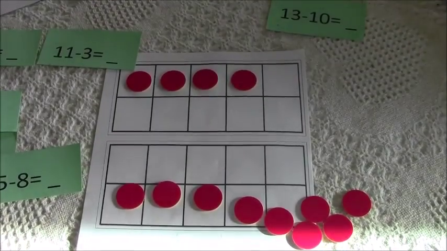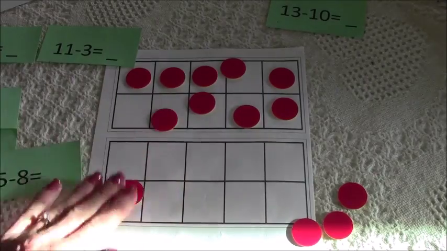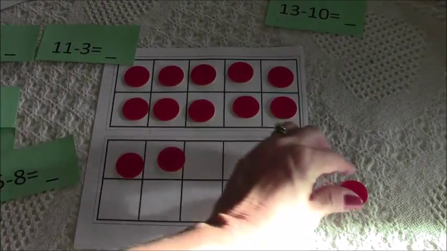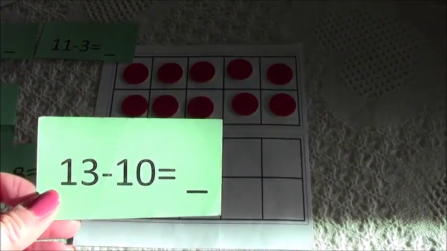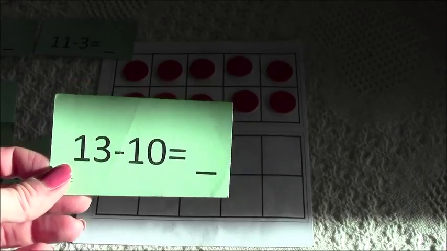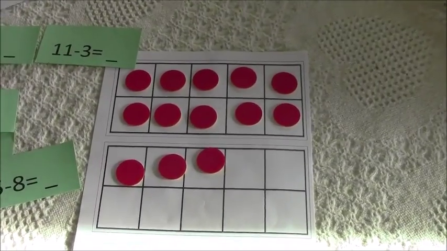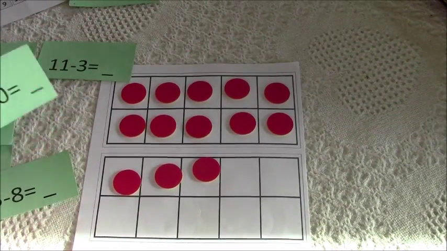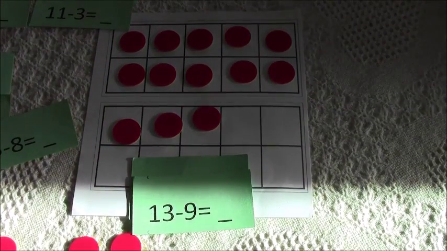Some boys and girls may use 13 take away 9 in a little different way, and they may think about 13 taking away 9 like 13 take away 10. If they know that 13 take away 10 is 3, because they can easily see on the double 10 frame here that 13 take away the 10 up here is 3, then they can start thinking, well, 13 take away 9 is very similar to 13 take away 10.